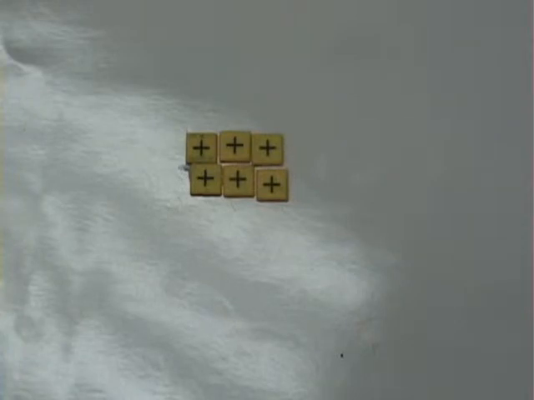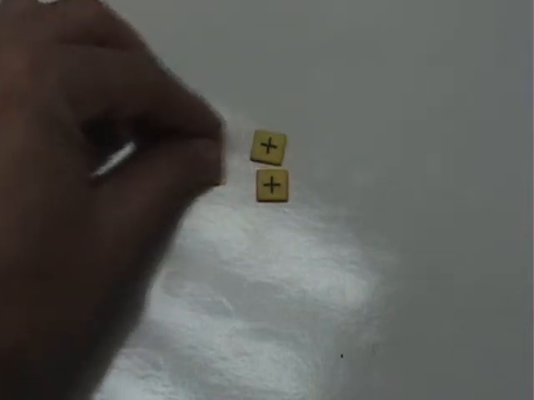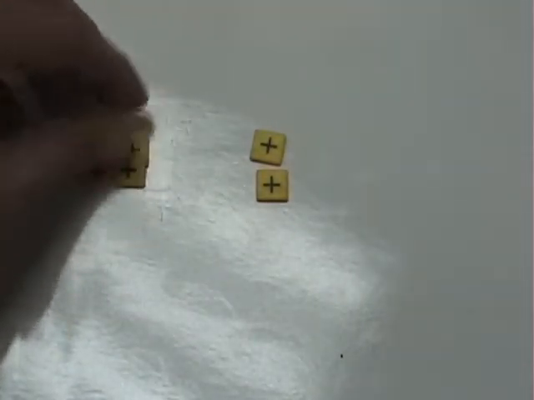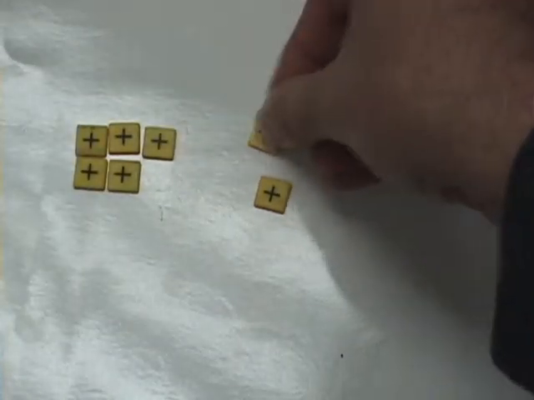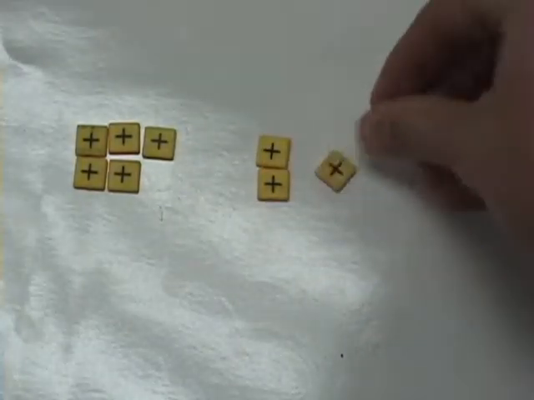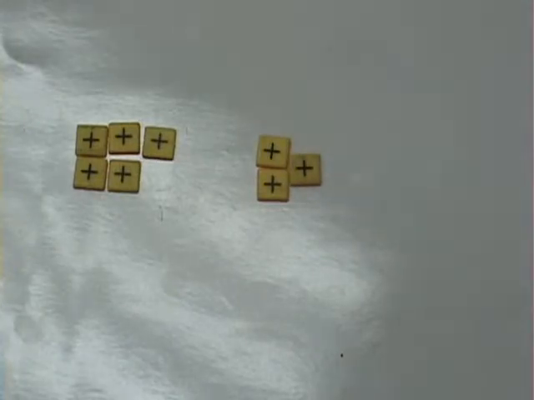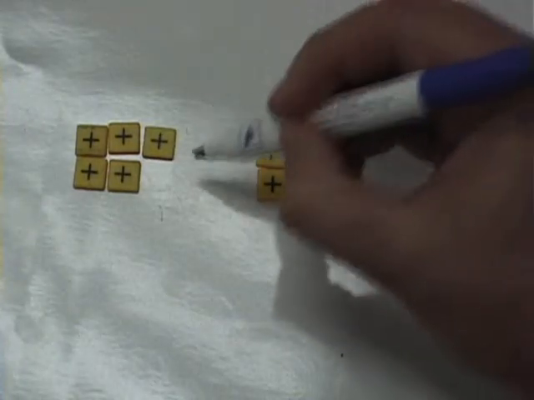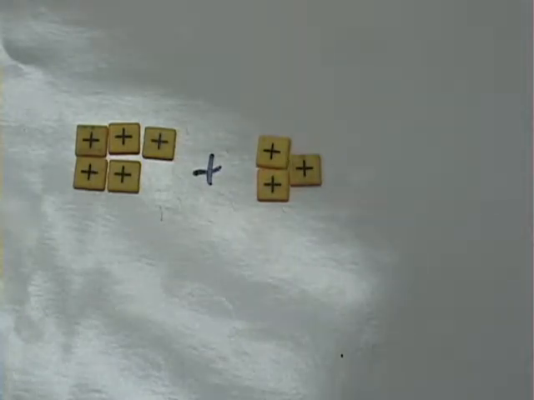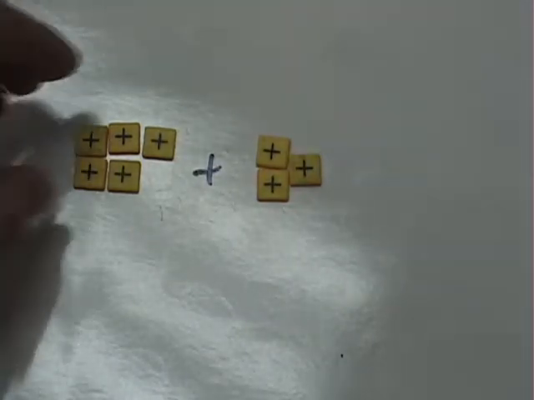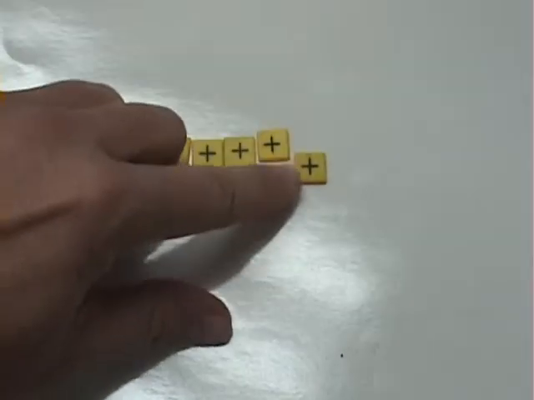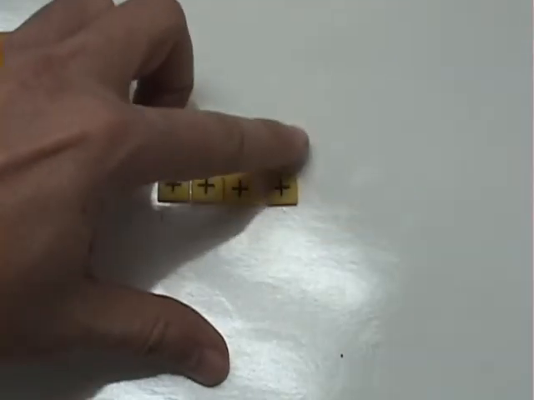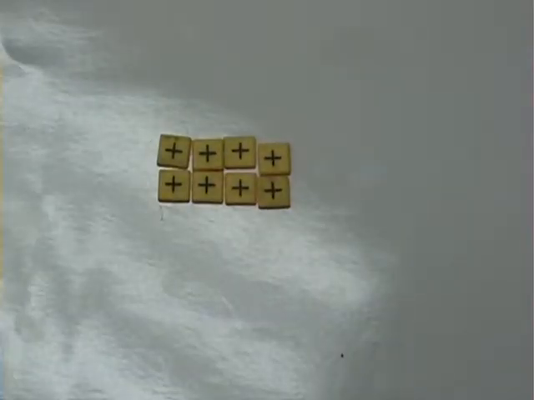The same thing would work if we did something like 5 plus 3. If we were trying to add 5 plus 3, of course it would be a similar thing where we would just take the 5 tiles and add them to the 3 tiles, which would give us a total of 8 tiles.